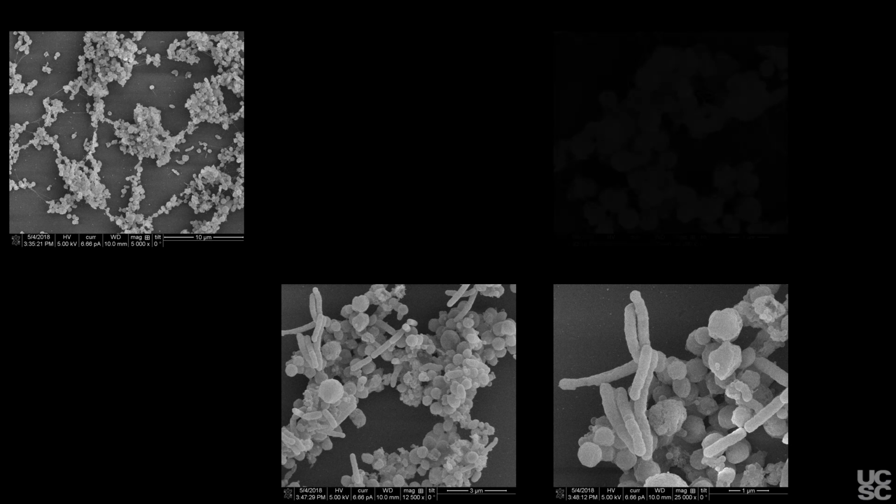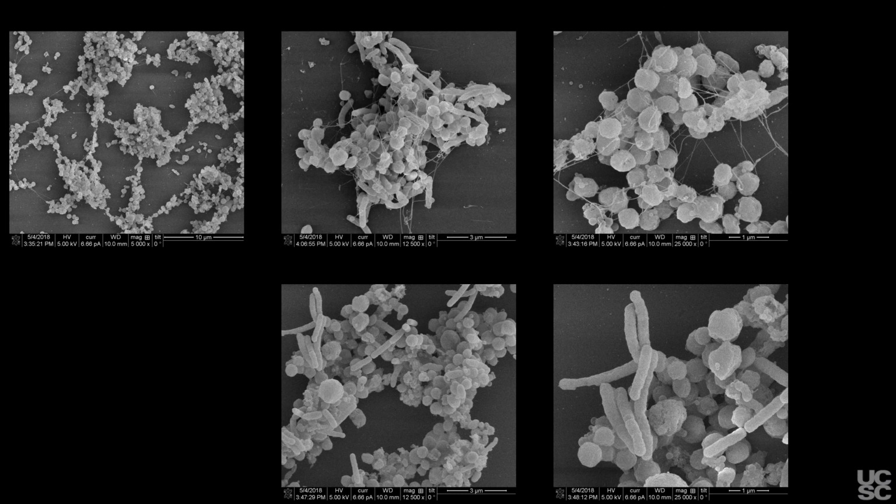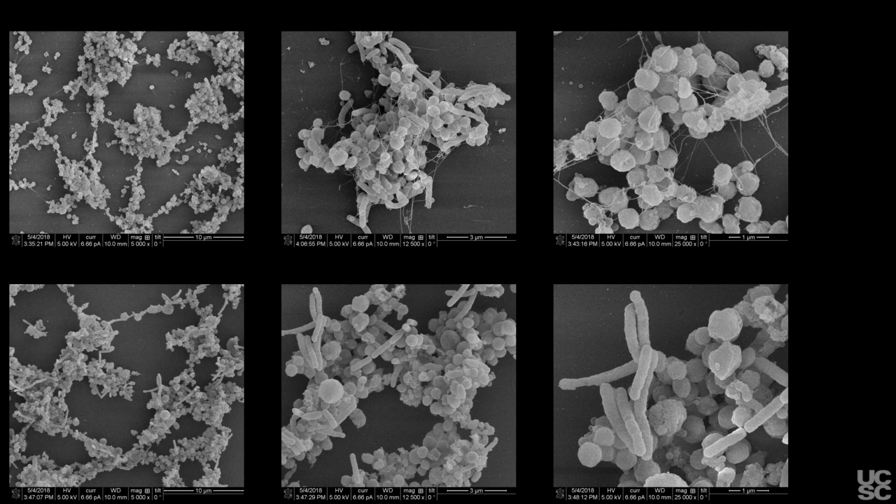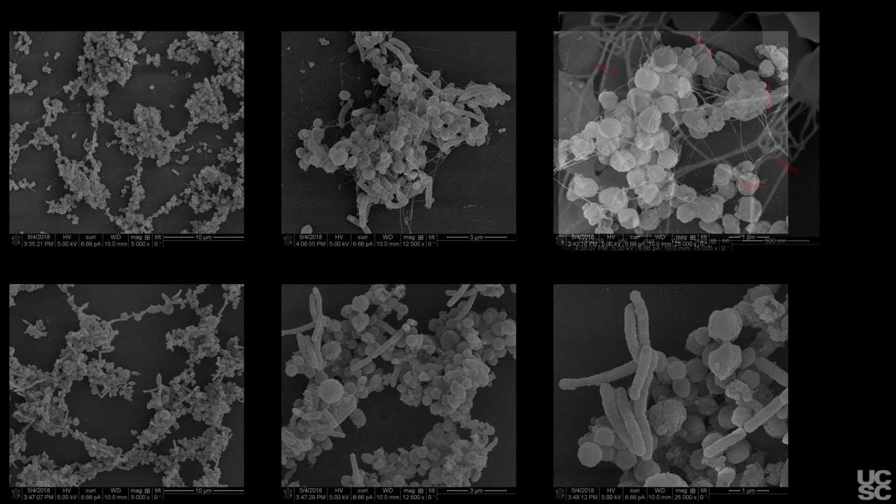To further investigate the flagella's role in biofilm, we used scanning electron microscopy. And you can see here some images of Helicobacter pylori biofilm. And yes, flagella are found in the biofilm, attaching the bacteria or connecting the bacteria together.